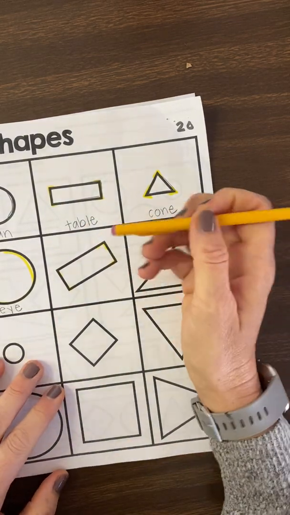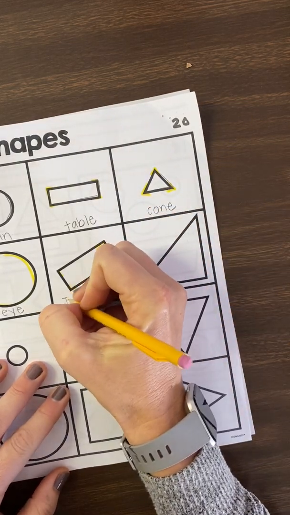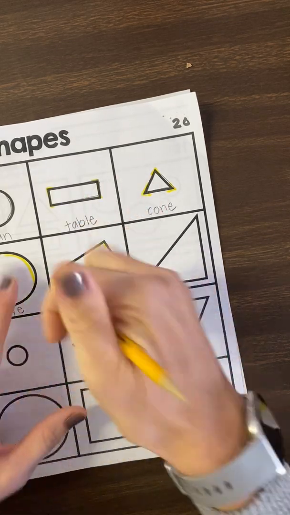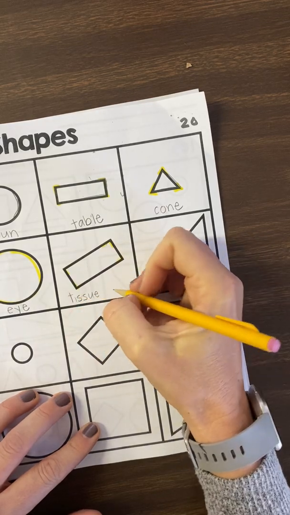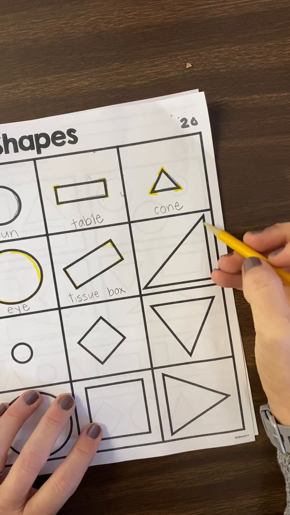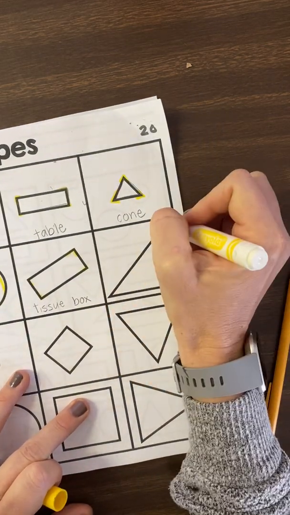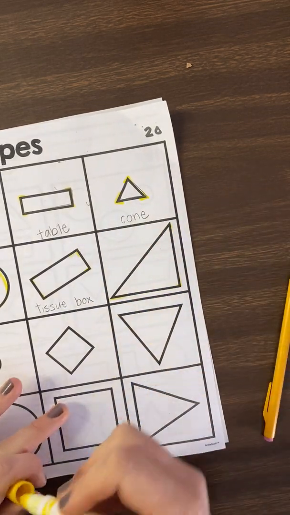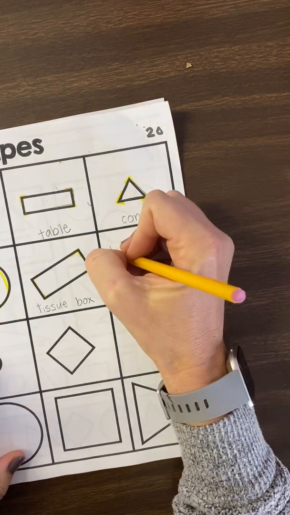And this one, since it's a little angled, maybe it can remind me of a tissue box. So I'll write tissue box. We don't have to capitalize that. It's not a proper noun. Tissue box, okay? All right, and then we have a triangle here, and we have, again, three lines, three angles, three sides, okay? And this is a bigger triangle. This reminds me of a skateboard ramp. I'm going to put a ramp.